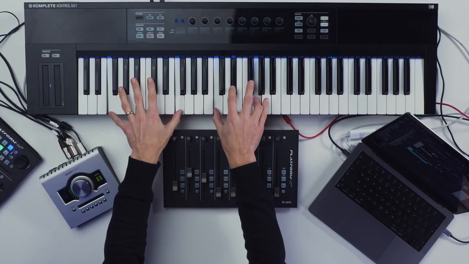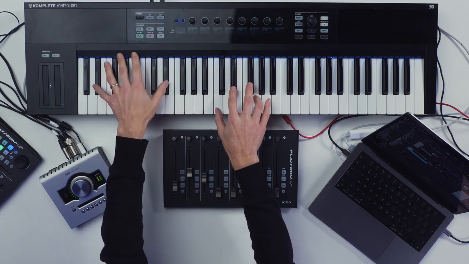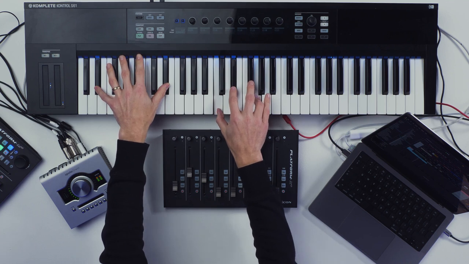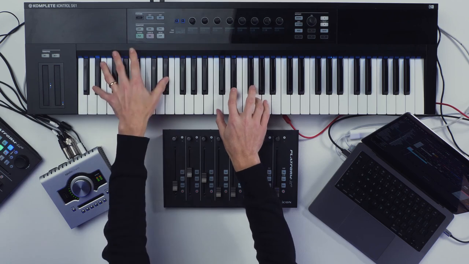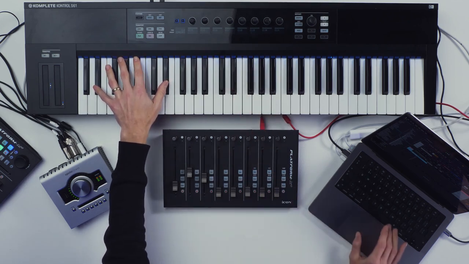Very dramatic, but I think this can work with what we have here. I'm coming up with a chord progression which I think is quite nice. So I'm just going to play around and see what could work.